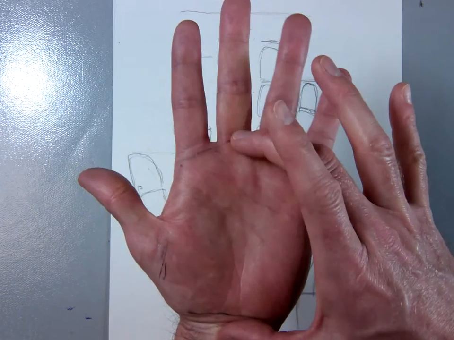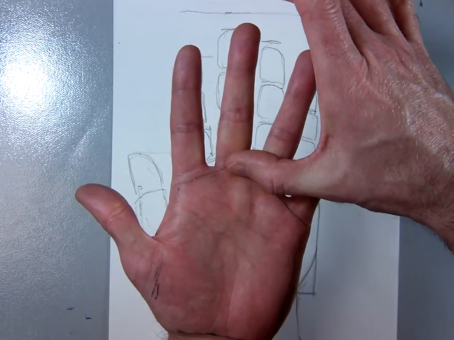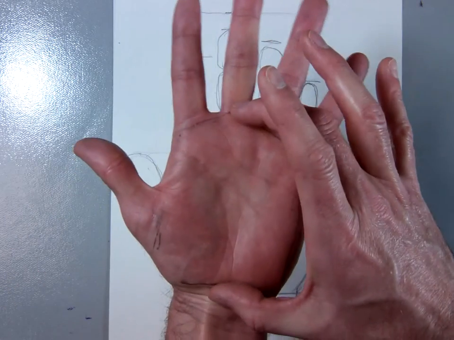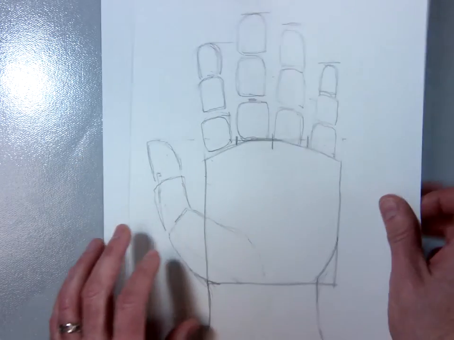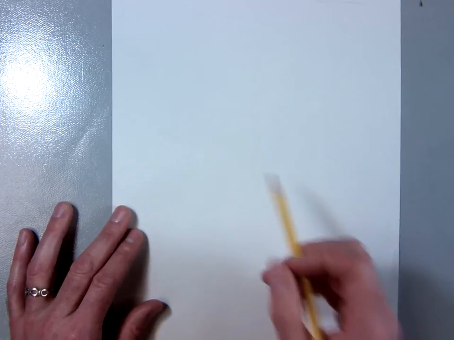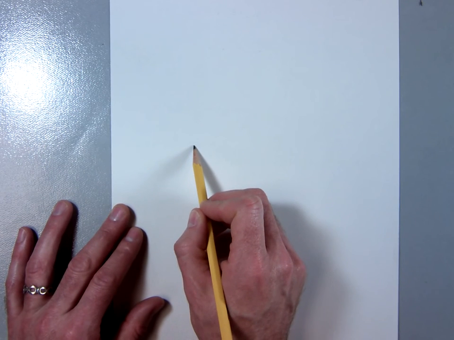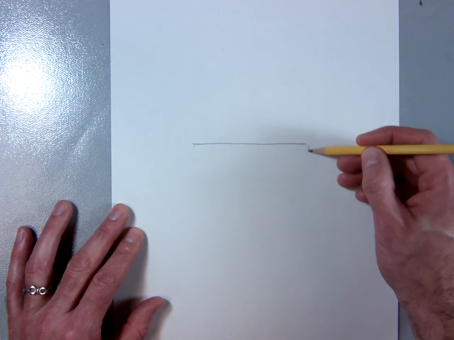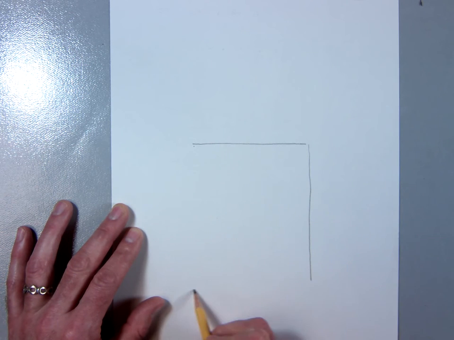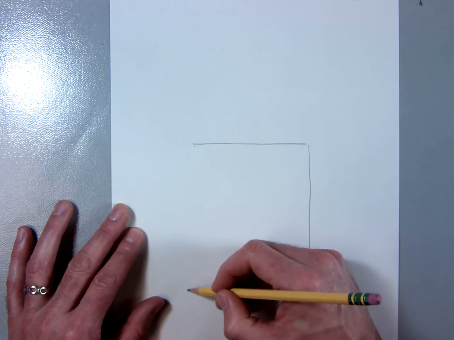Now, measure this, and by understanding that your palm is longer than your tallest finger, we're going to get started with a rectangle. I'm going to press fairly hard on my paper, but I would like you to press lightly so that you can erase it when we need to, and just in case you make a mistake.